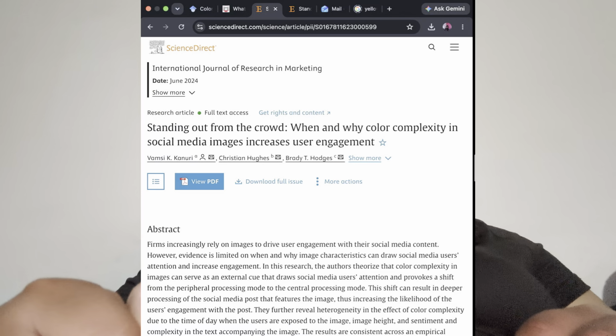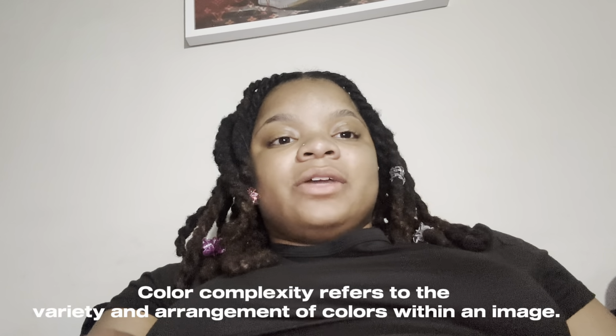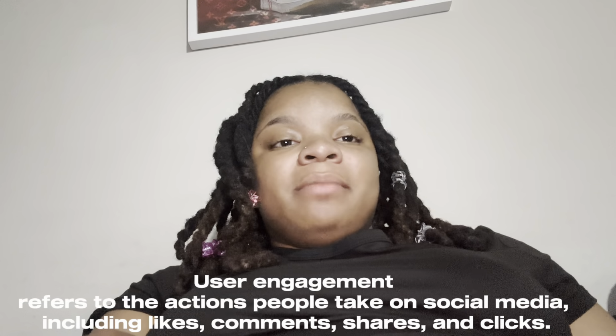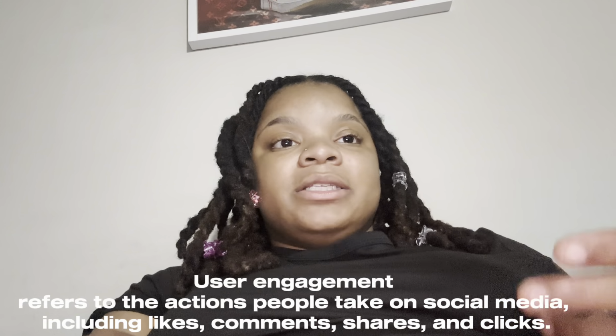The research study I selected is called Standing Out from the Crowd: When and Why Color Complexity in Social Media Increases User Engagement, by Kanuri, Hughes, and Hodges. The researchers wanted to determine whether color complexity in social media images increases user engagement, such as likes, comments, shares, and clicks. Color complexity refers to the variety and arrangement of colors within an image. User engagement mainly focuses on likes, shares, comments, and clicks.